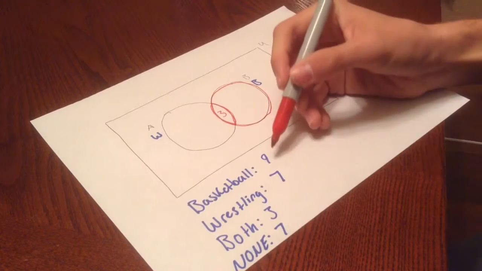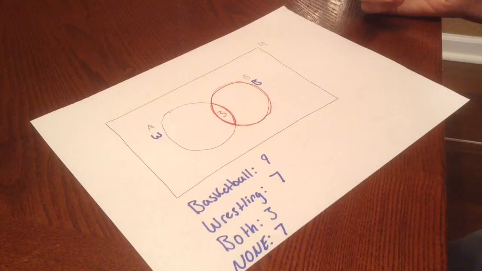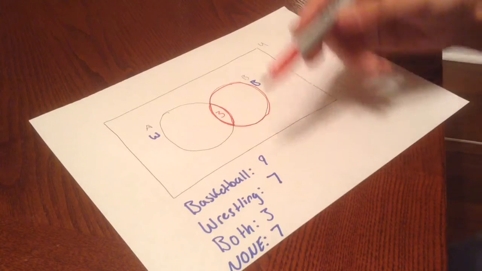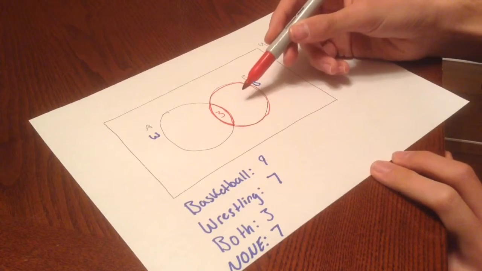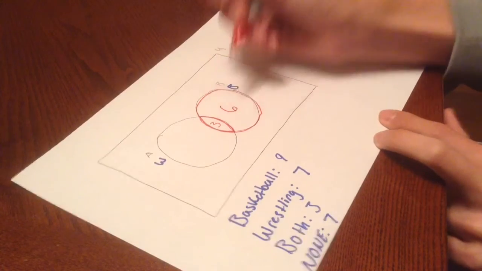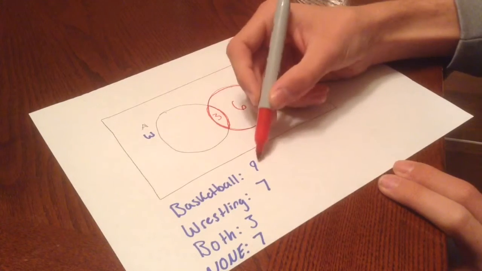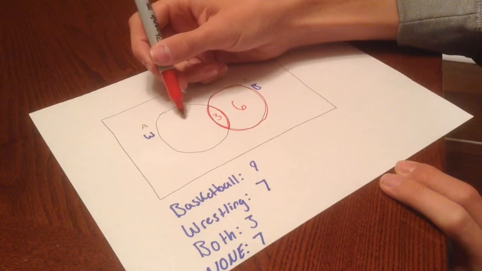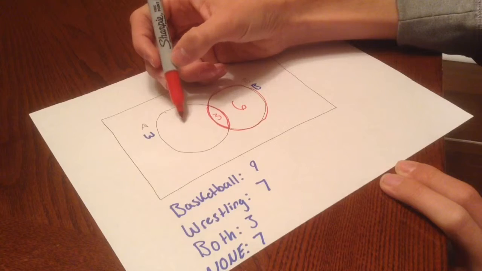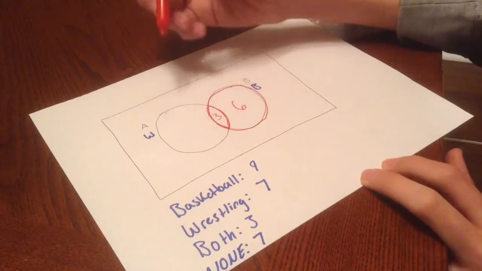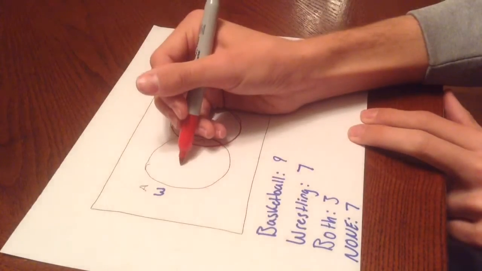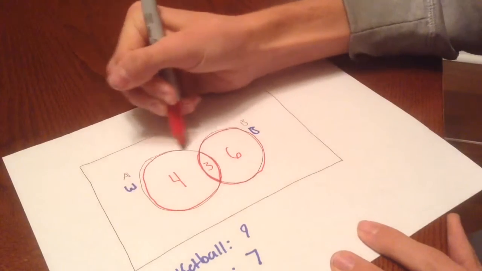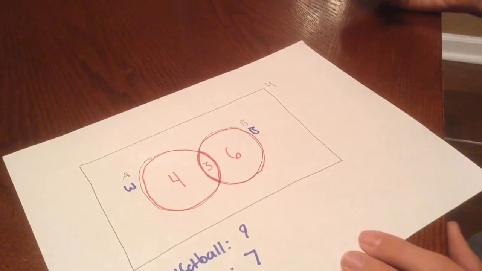We know that there are 9 students who play basketball, but 3 of those 9 students also did wrestling. So what we will really enter in this circle for basketball is 6. 6 plus 3 equals our 9 students for basketball. Now for wrestling, we know that there are 3 students who do wrestling and basketball, but there are 7 who do wrestling, so there are only 4 who do solely wrestling. 4 plus 3 equals 7.